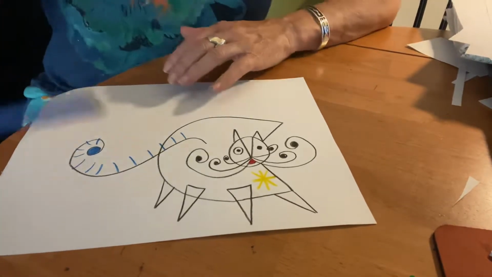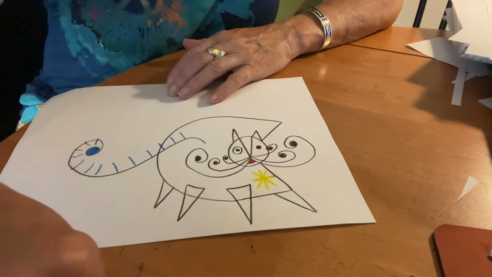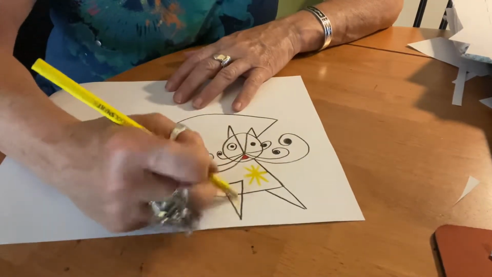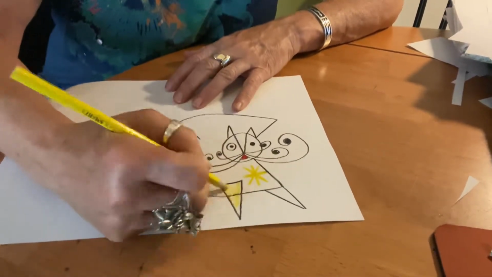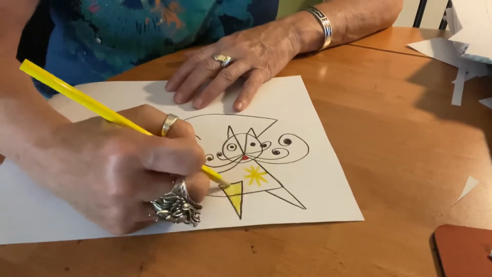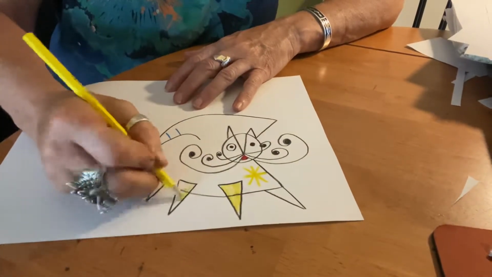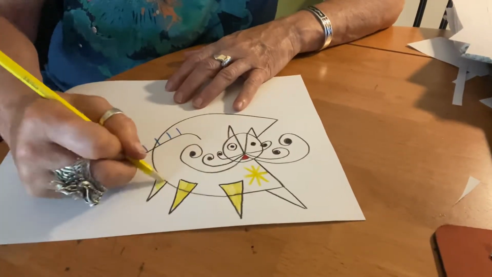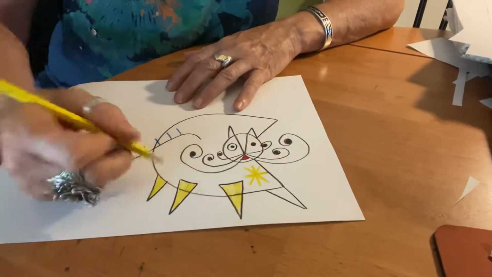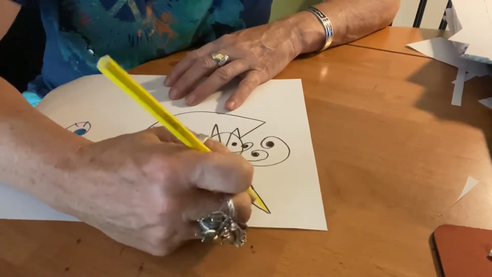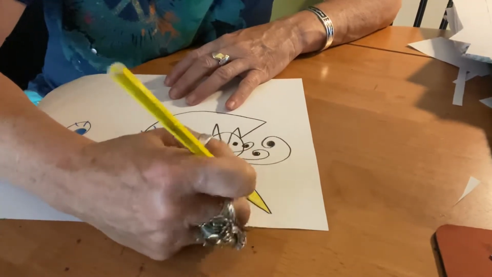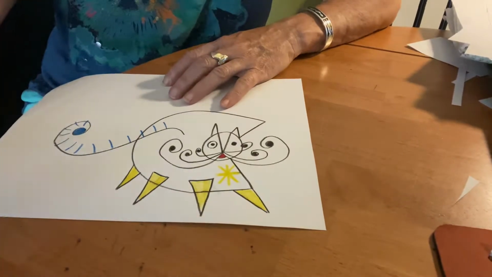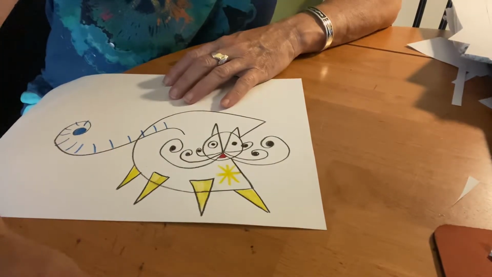Okay, now another thing I'm going to do is I'm going to color in. I know that eventually my cat is going to have yellow legs, so I just want you to see how I'm going to come in here and color all those legs in. But we're going to go back to the body, and we're going to add a couple more of the symbolic designs. Okay, so let me show you.